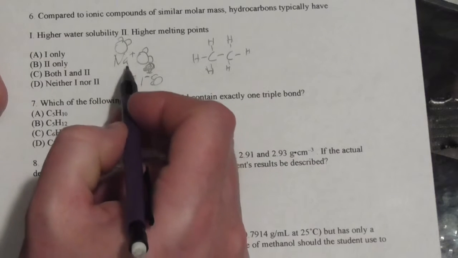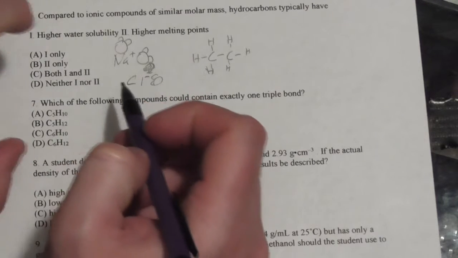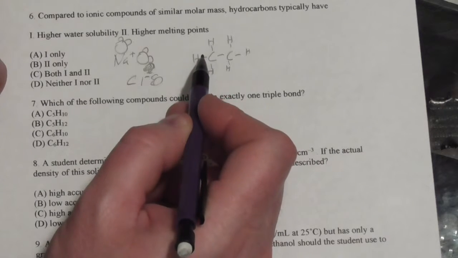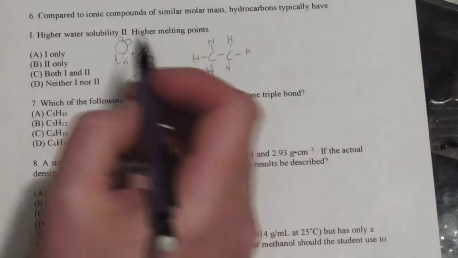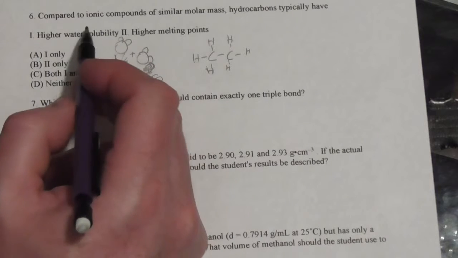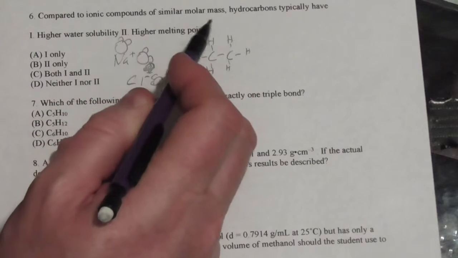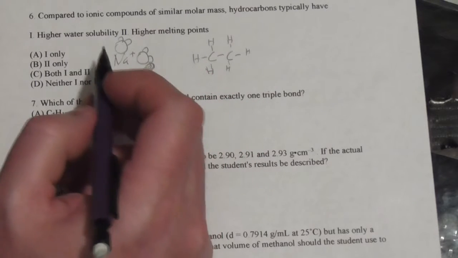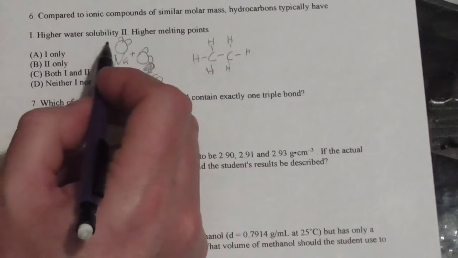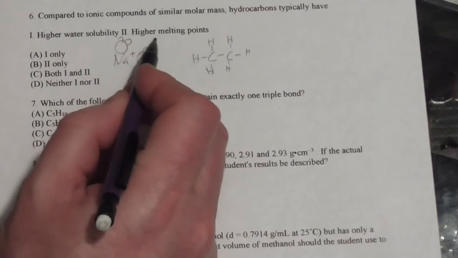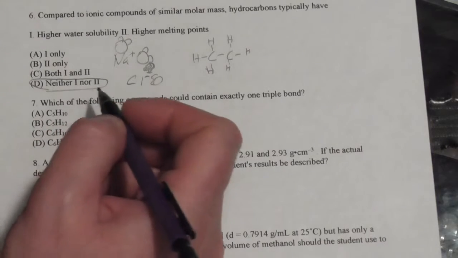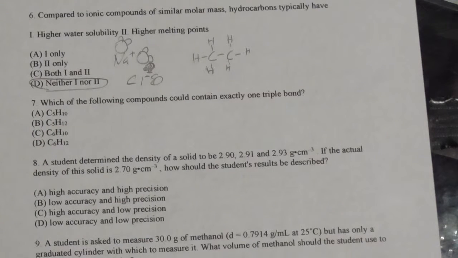Also, if they're not in water, this plus and this minus locks them into place. With the hydrocarbon, you only have dispersion forces holding them together, which is a much weaker force. So when compared to ionic compounds with similar molar mass, hydrocarbons don't typically have higher water solubility. They don't typically have higher melting points. So we're actually at neither 1 nor 2 in the case of that particular compound.